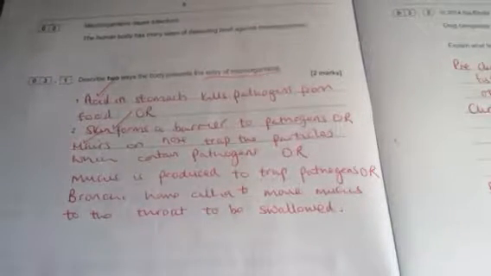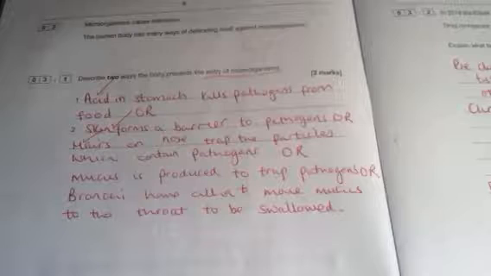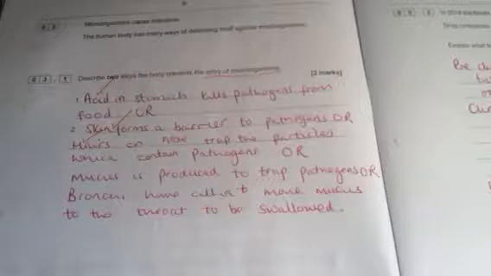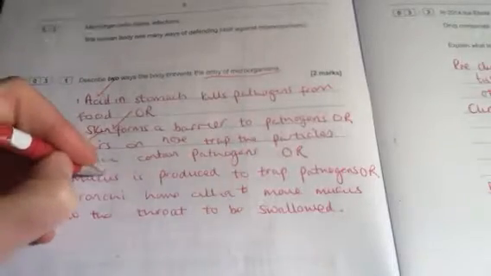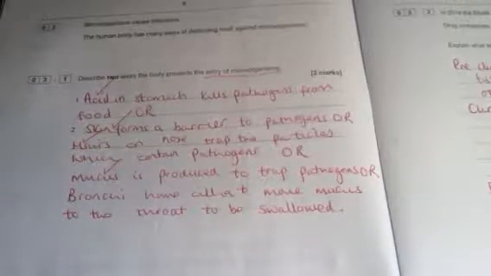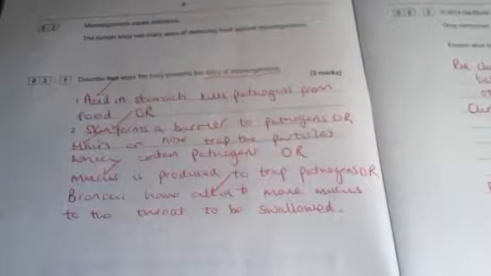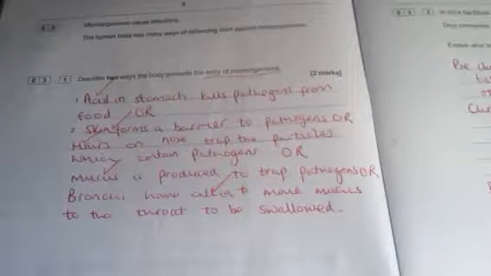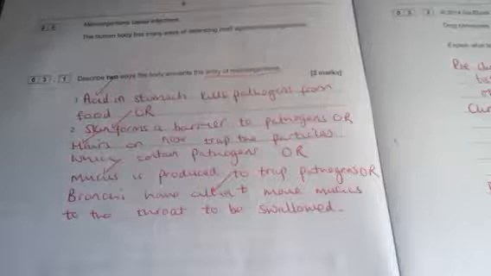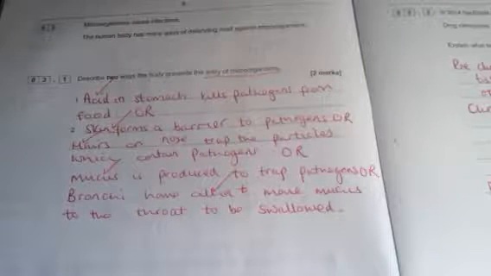Hairs on the nose or the trachea trap the particles, or if you'd said cilia there, that would have been fine. Mucus is produced to trap pathogens. Cilia, okay. You could also have talked about scabs here, preventing the entry of pathogens.